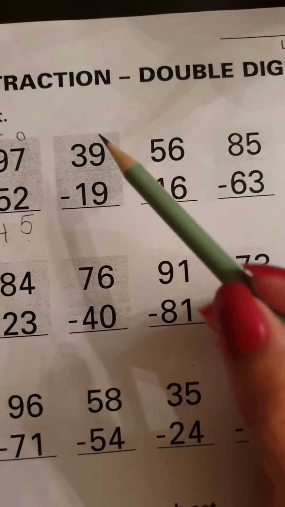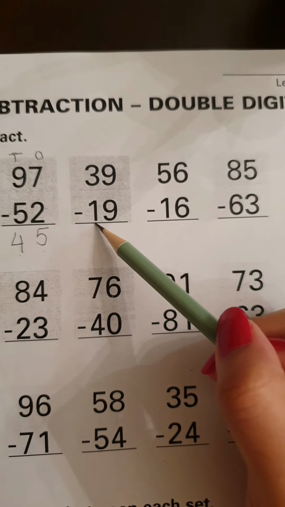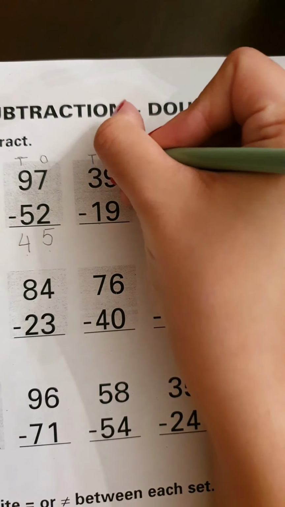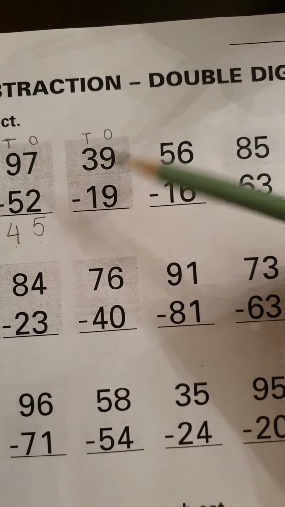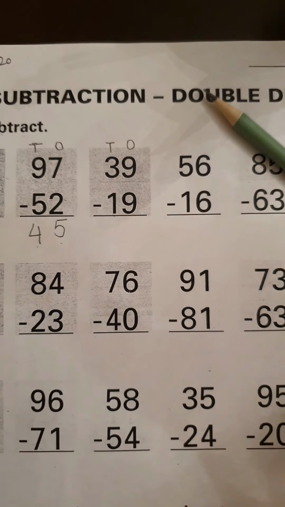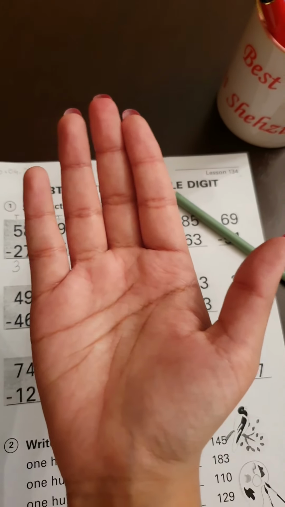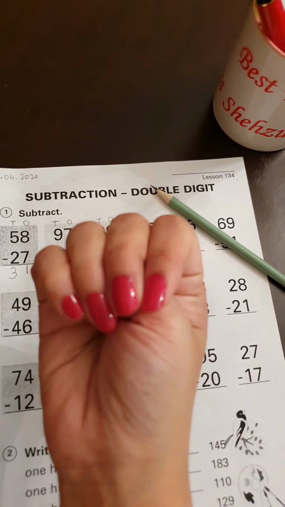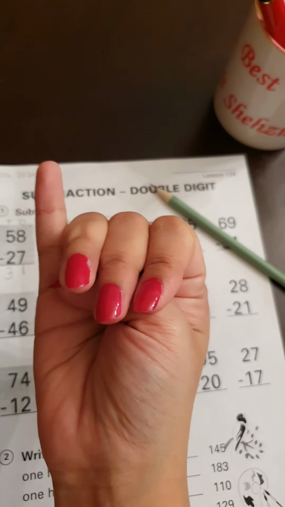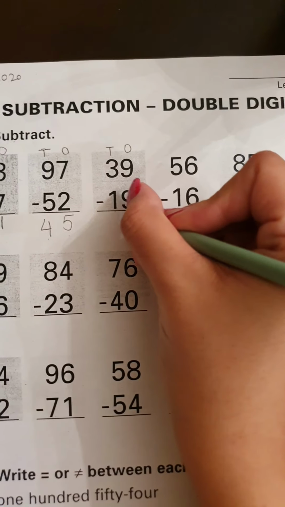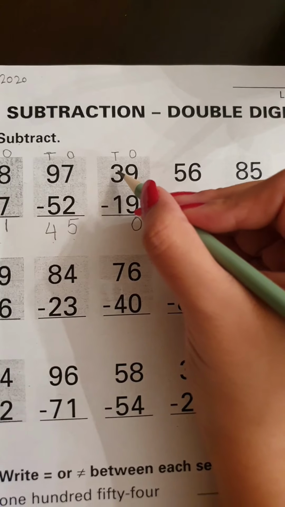Now let's move on. 39 minus 19. What will I do first? Write tens and ones. Okay. Now let's look at the right side first. 9 minus 9. So 9 goes in my mind and I will take 9 fingers out and count backwards from 9. So I have 8, 7, 6, 5, 4, 3, 2, 1 and 0. I'm left with nothing.